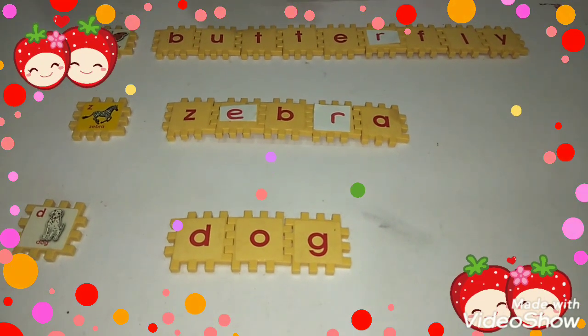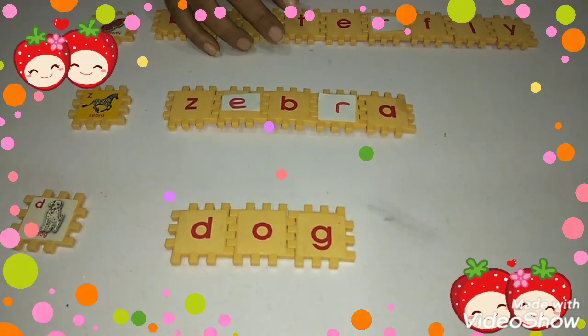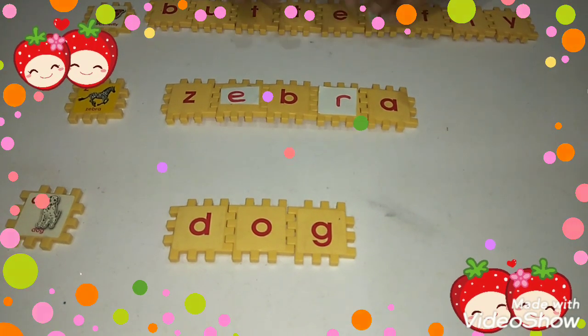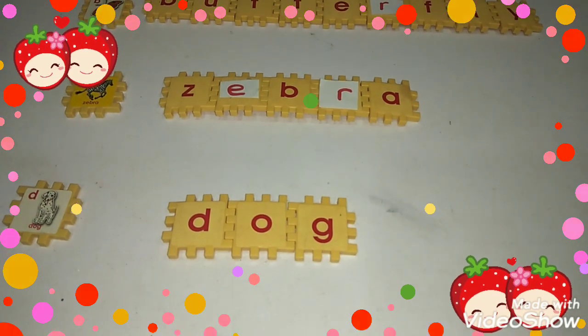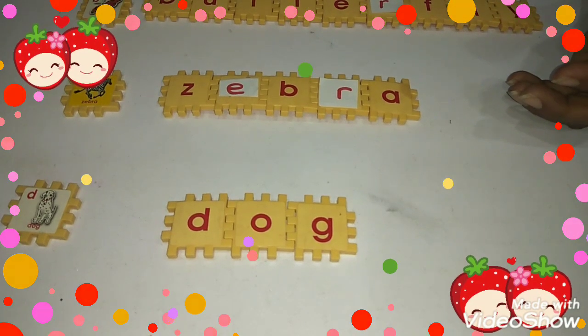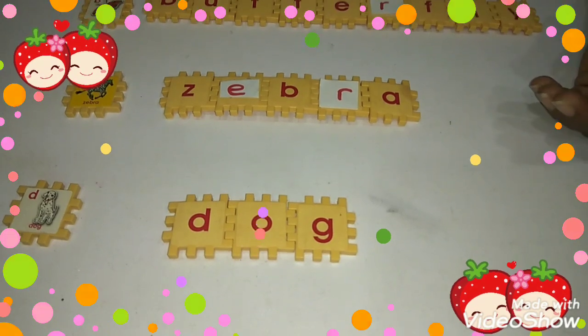But if it's words like iguana, and it's not practiced in their daily life where they meet these animals, it is better we don't confuse them or give a very big task to a child.